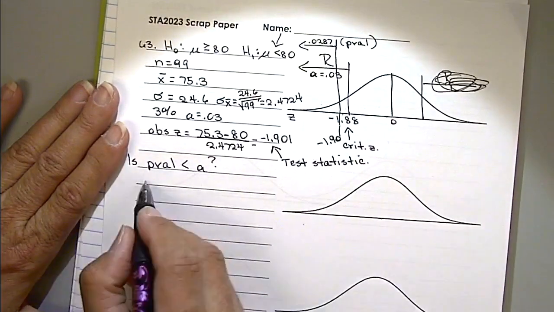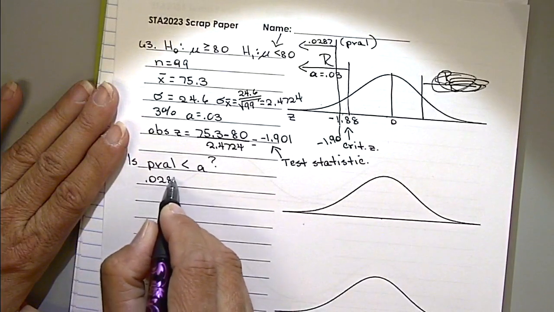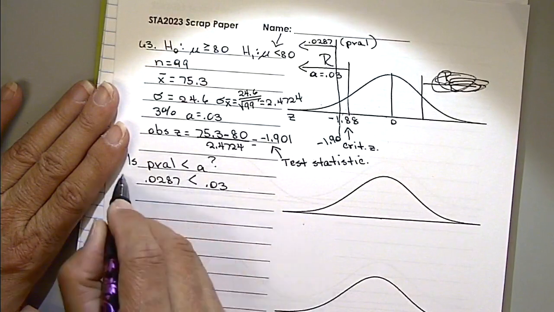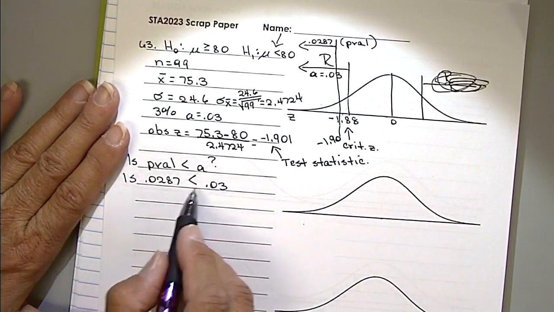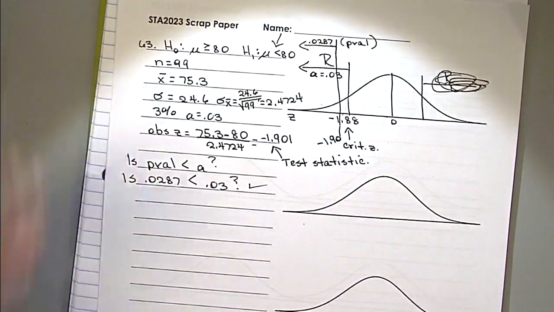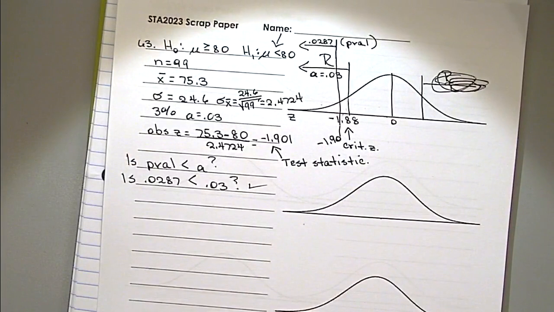Well, p-value is 0.0287. Alpha is 0.03. What you're asking is, is 0.0287 less than 0.03? And you go, yes, it is. So it rejects. Both cases, they match. They will never not match. If you get one that says reject and one that says fail to reject, you've done something wrong. Okay? You okay with that one?